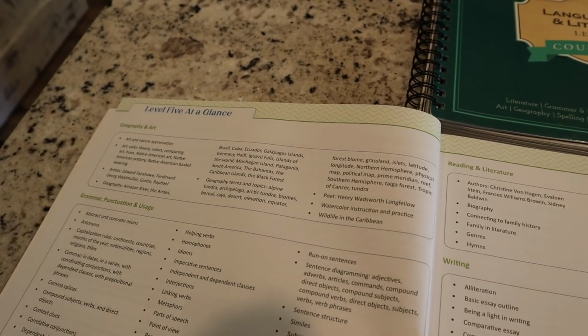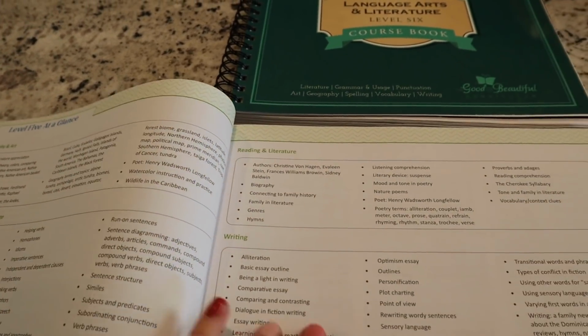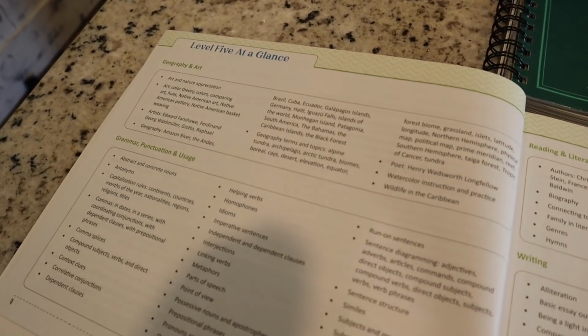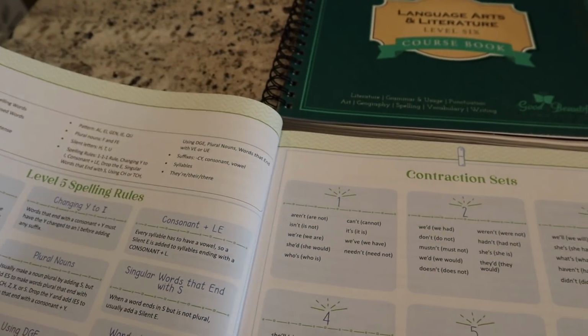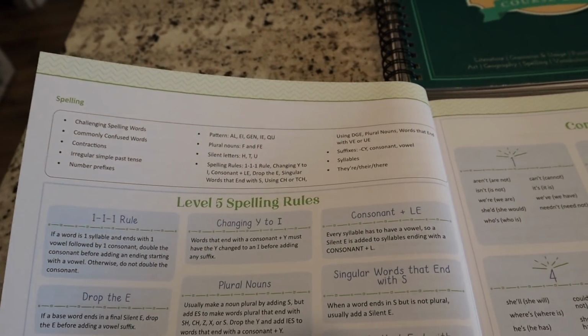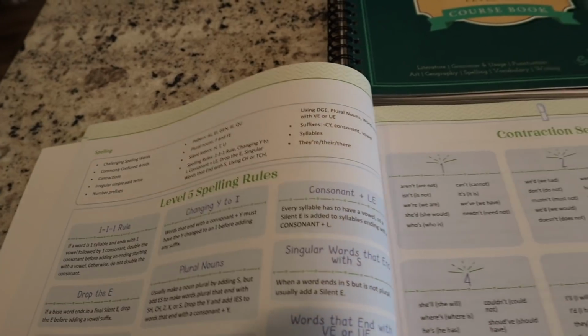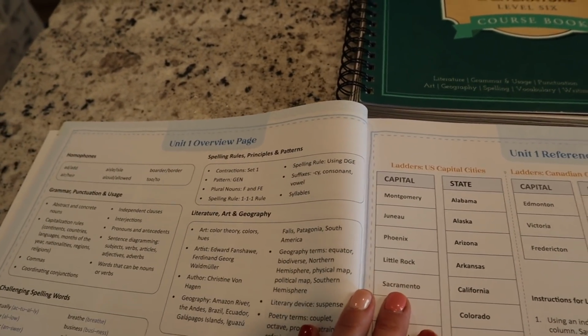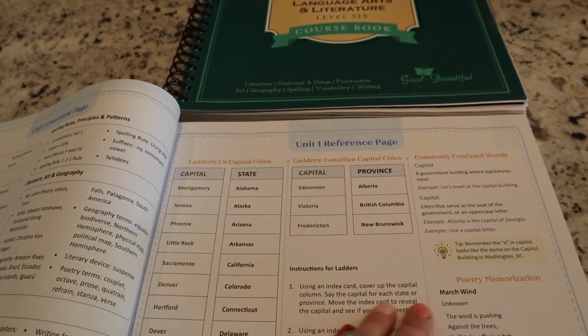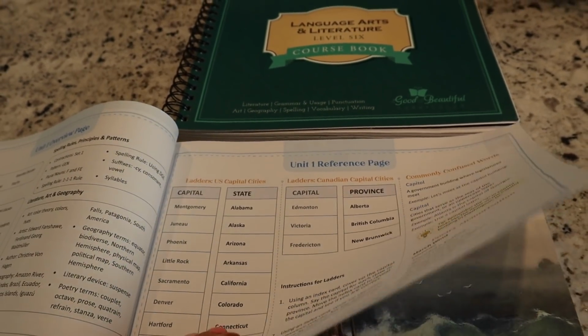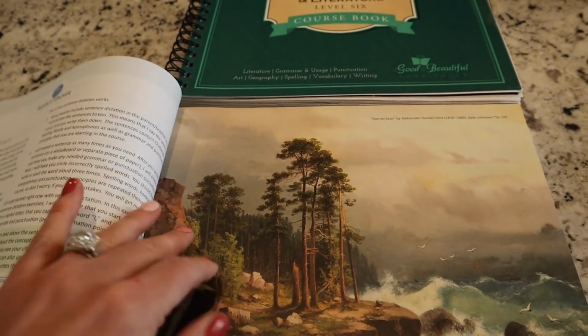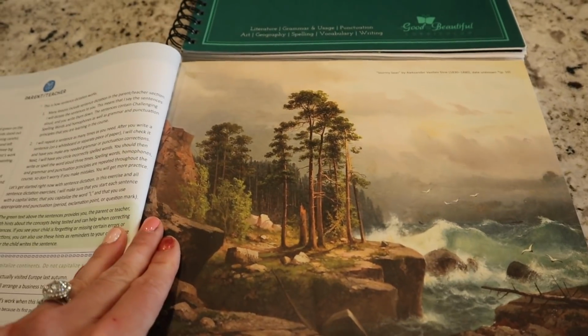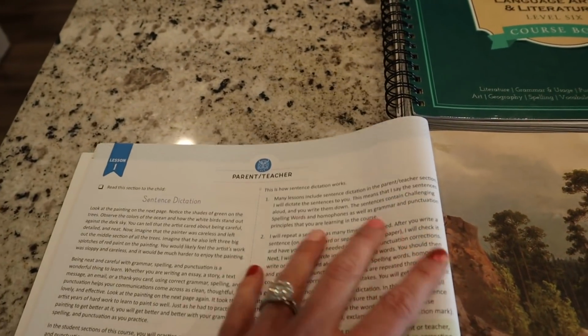This is everything that is covered in level 5. This is level 5 at a glance, and so it goes over everything. Then they have some spelling rules here, some contraction sets at the front. This is the Unit 1 overview page, and then the Unit 1 reference page. So they're going to be coming back to this, which is great. Here is some beautiful artwork, and this is Lesson 1.